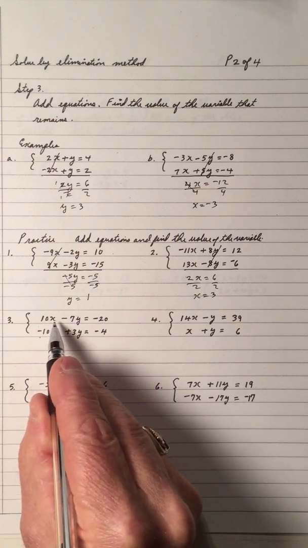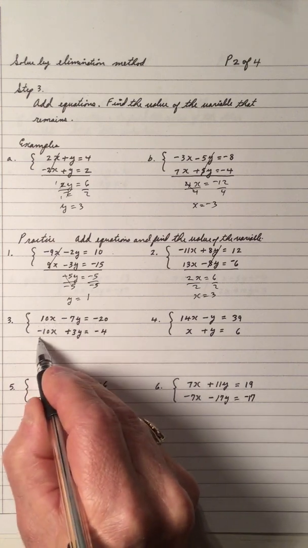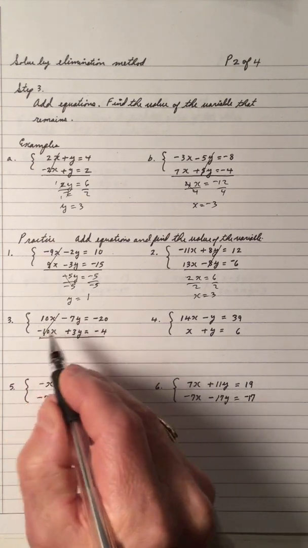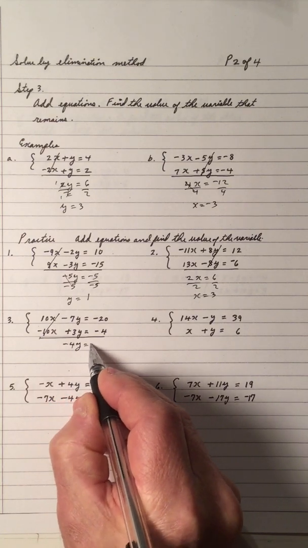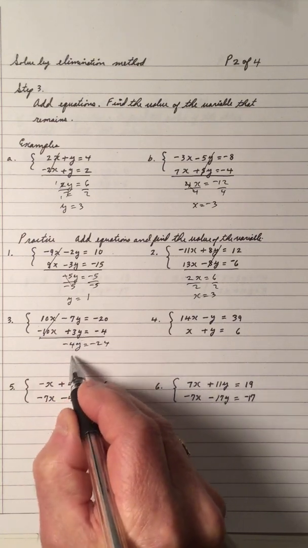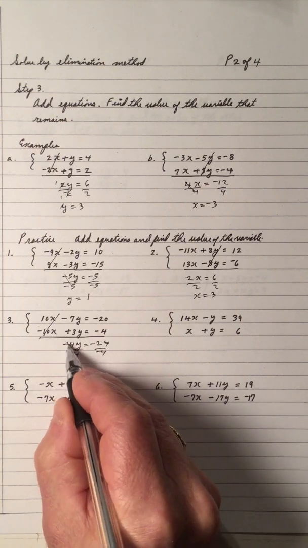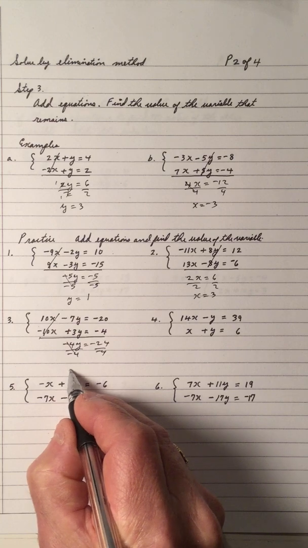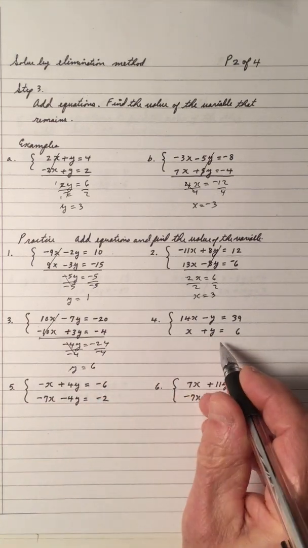Notice that's an ax plus by equals c in the form. They're the opposites, so draw a line. Add to give you 0. Negative 4y equals negative 24. When you add these up, then you divide both sides by negative 4. They cancel to give you 1y. And that gives you 6 when you divide.